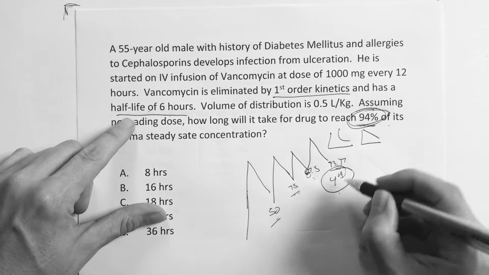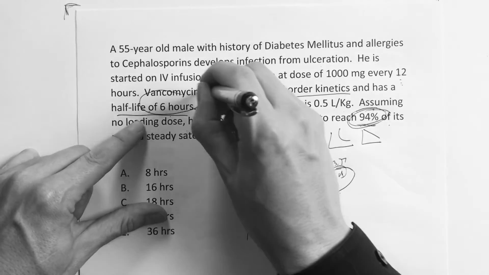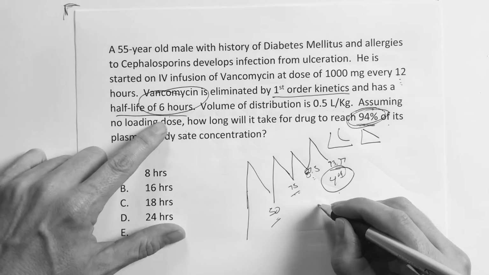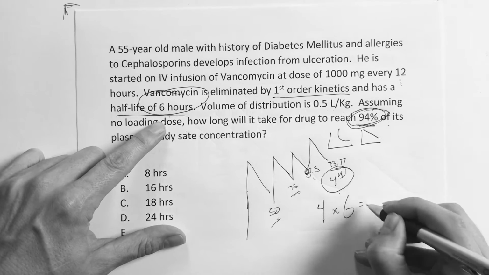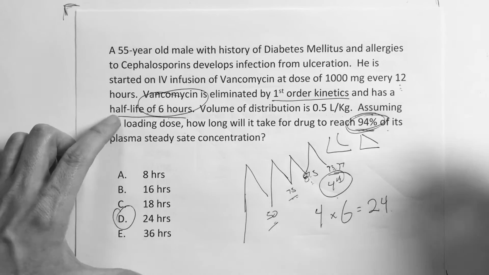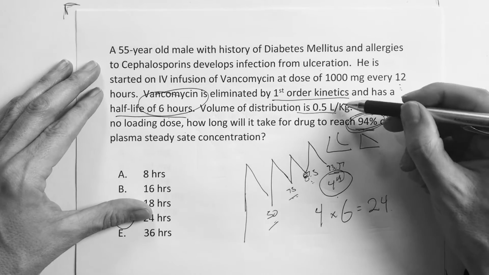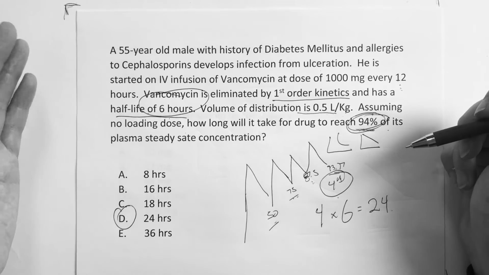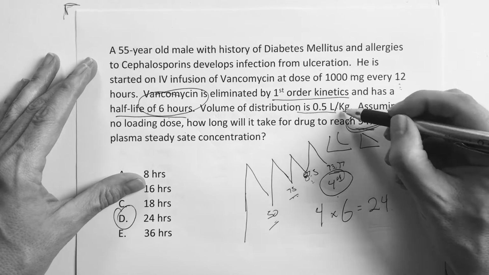And how long is every half-life of this medication? It's 6 hours. So all you gotta do is go 4 half-lives times how long did it take, 6 hours, and you get 24. All this other stuff is smoke and mirrors. It really means nothing on that. Okay, so always watch the distractors.